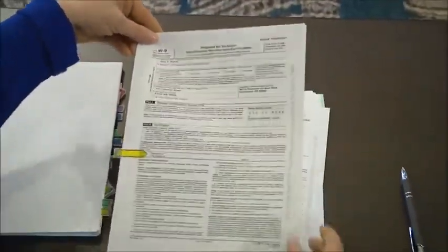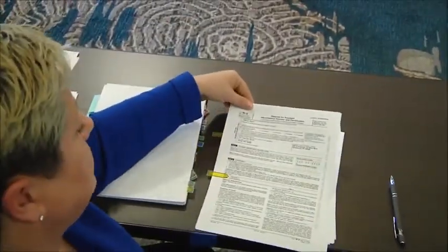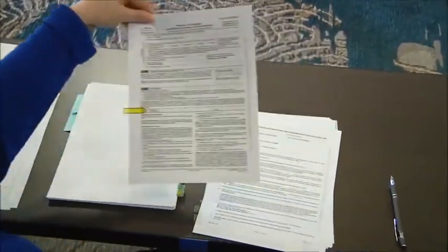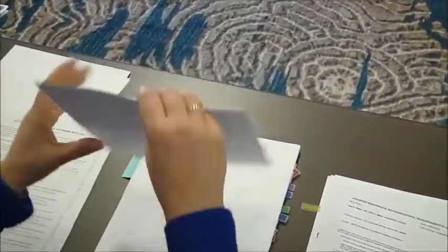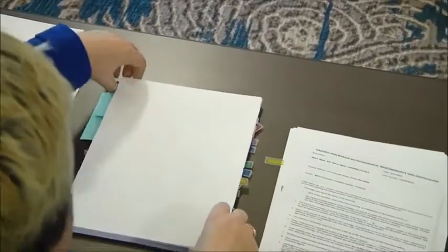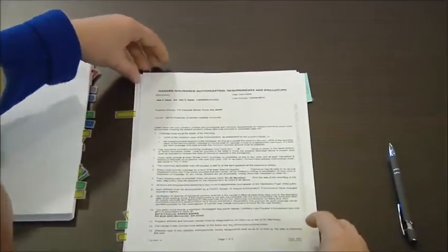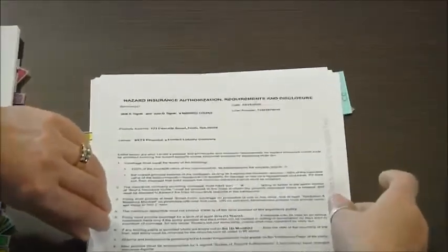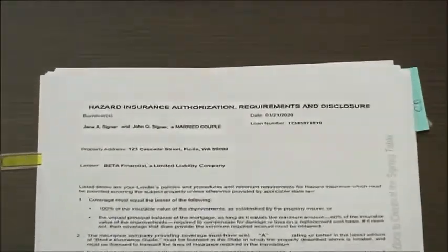Okay. So I always make sure to hand them the whole document. So you're going to hand it to Jane Signer. She's going to hand it back to you. You're going to quickly check to make sure it's signed and dated correctly. Okay, just a few more left to get through too.